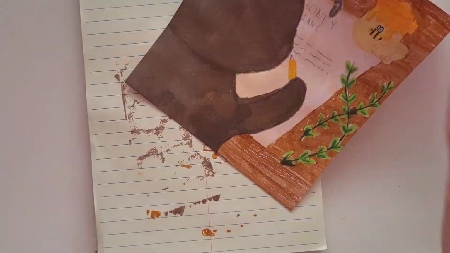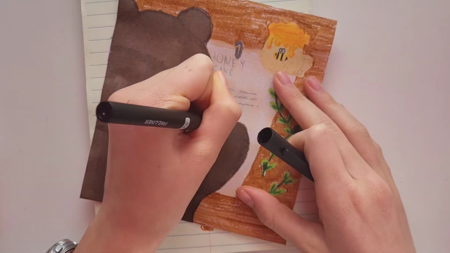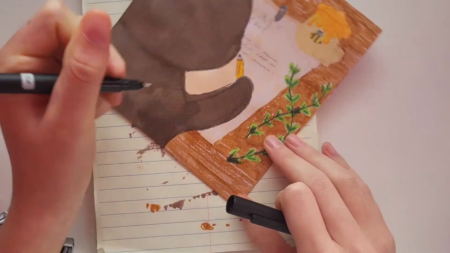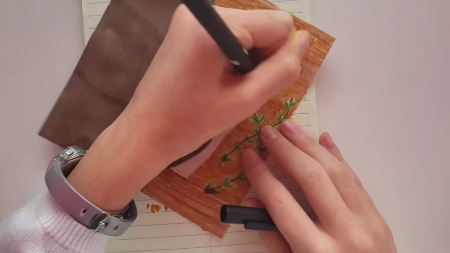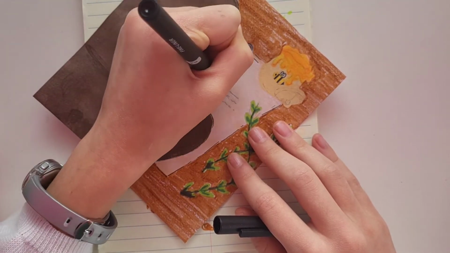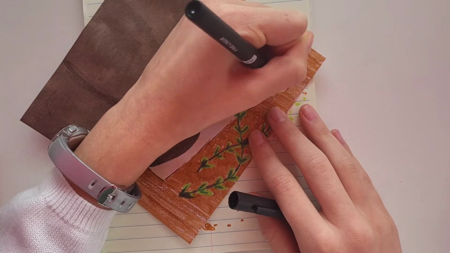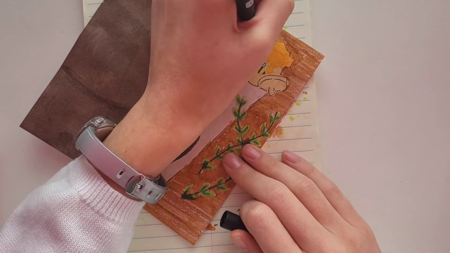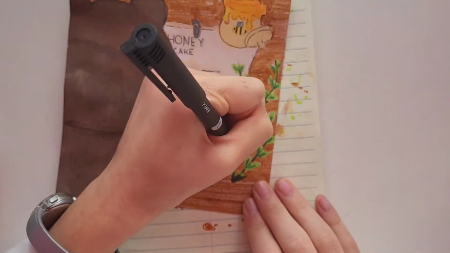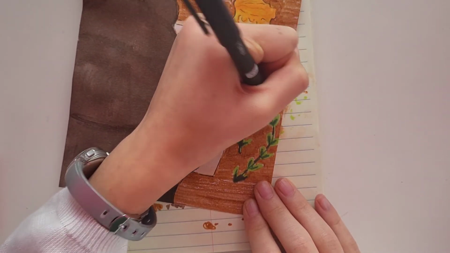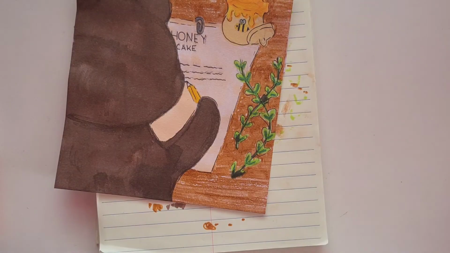paper pretty well. But then it was time for that line art I had mentioned, so I went around the bear, the pencil, kind of everything that needed some. I went over all the words and stuff so you could definitely read those, and they were in pencil. Here's where I separated the lid from the jar. Yay, finally. And I also went over the leaves. And then lastly, I added the wood grain texture.